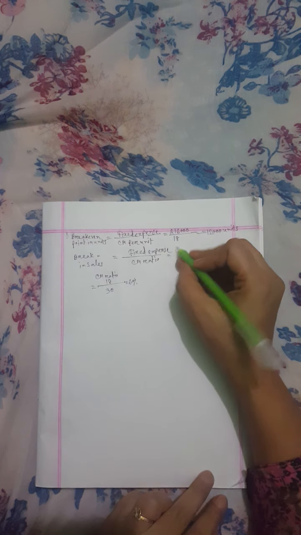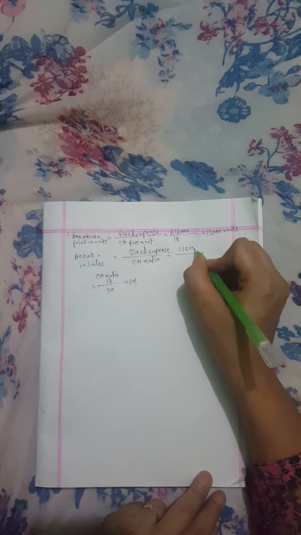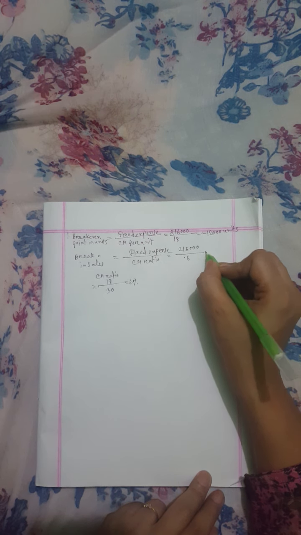Then to calculate break-even point in sales, we write 2,16,000 and the contribution margin ratio is 60%, so we write 0.6. So we will get taka 3,60,000.